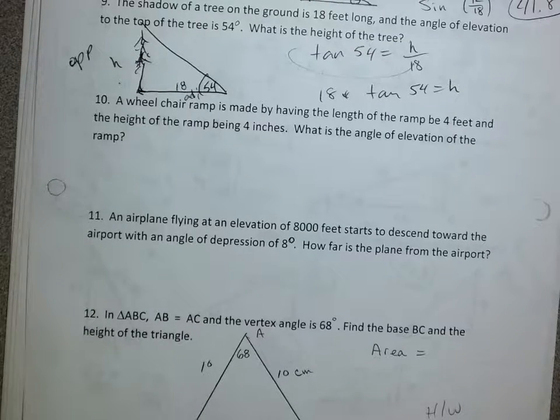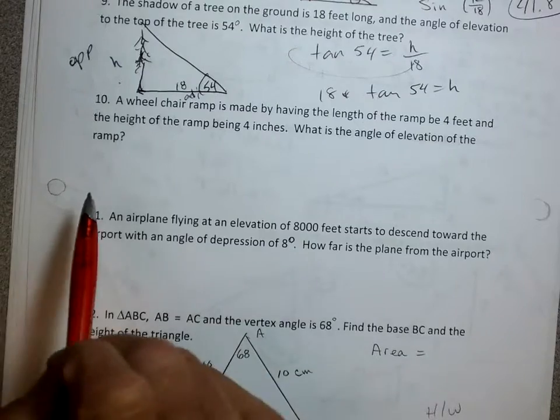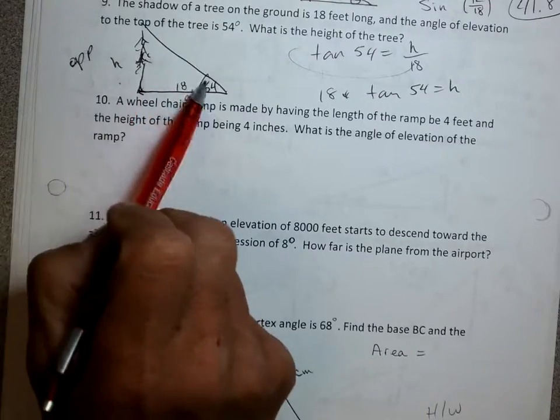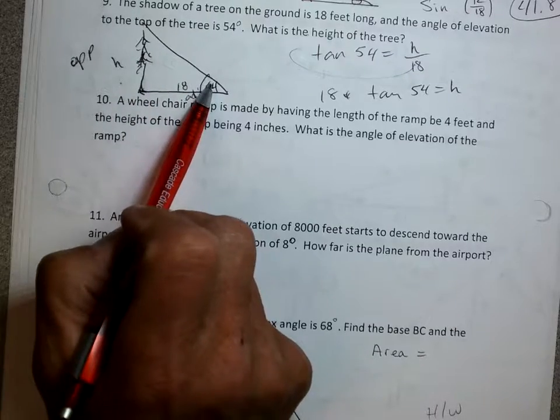So when do we, other than knowing what sides we have, when do we know, out of sine and tan, which one to use? No, there's no such thing as a bad question. Great question. What two sides am I working with? I'm working with this side and this side, right? I don't know anything about this, so I can't use this, right?